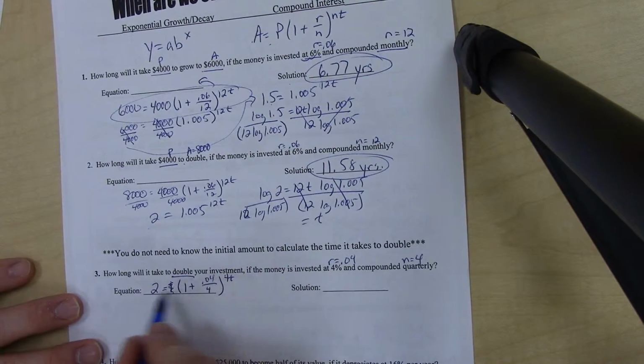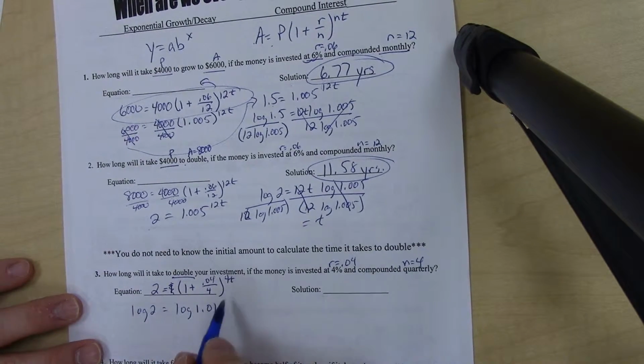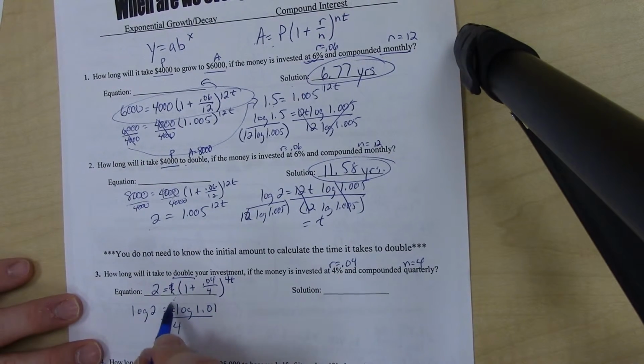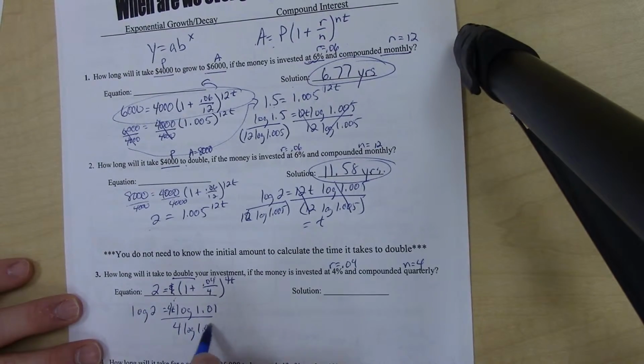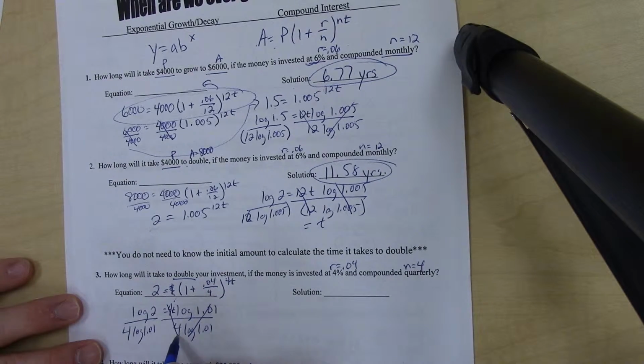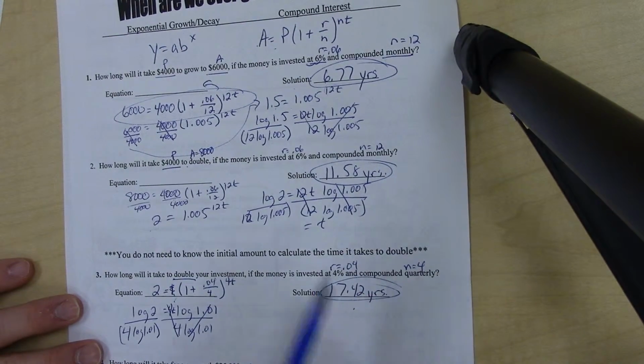I'm going to simplify this and log both sides at the same time. So log of 2 equals log of 1.01 to the 4t power. Remember, I can pull that up here, put my 4t there, and just divide by everything that's not t. Those cancel, those cancel. Put this in parentheses and divide it, and you'll get 17.42 years. Here's the thing. Why is this more than that when it was still double? The biggest reason is not because it's quarterly, but because the rate is lower, 4% compared to 6%.